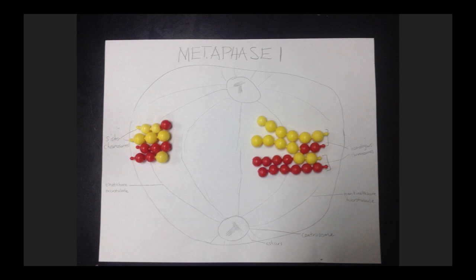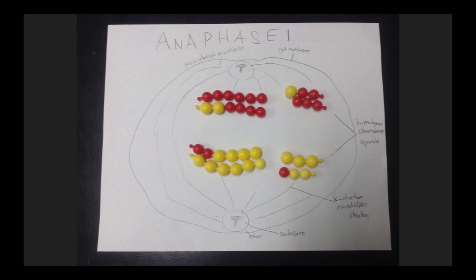But anyway, the kinetochore microtubules connect to each chromatid. The non-kinetochore microtubules do not connect. They're not relevant to shortening the chromatids. In anaphase 1, the centrosomes will pull apart these chromatids. Now the homologous chromosomes separate, and each cell will have 2 sets of DNA.